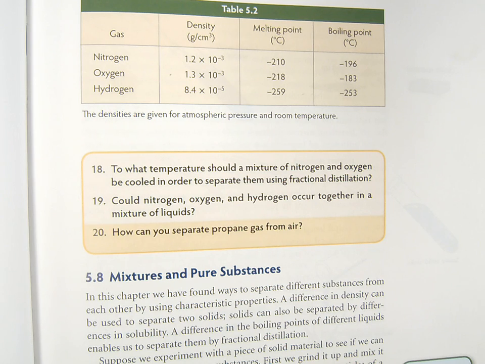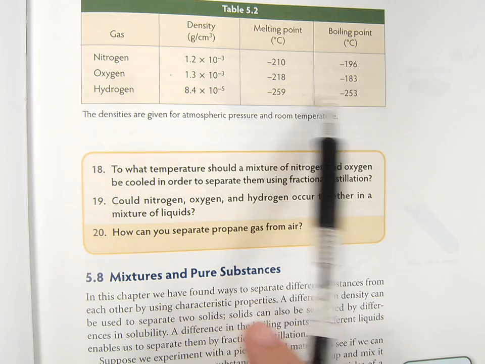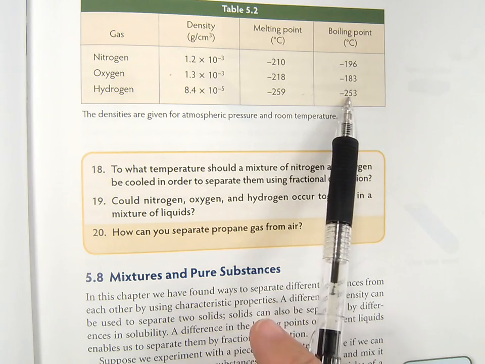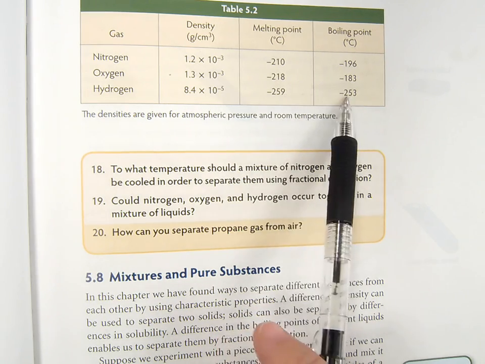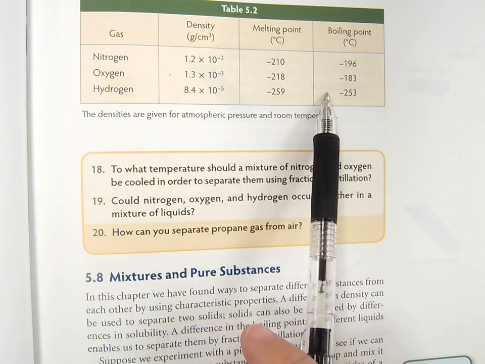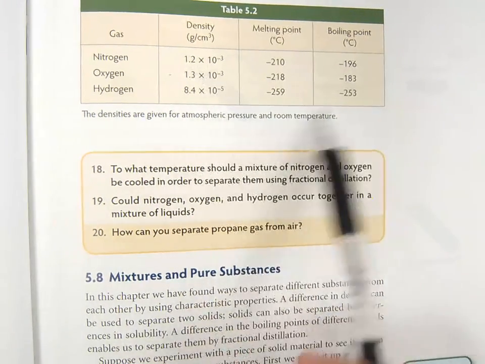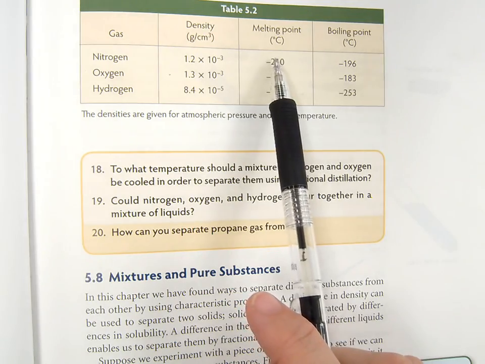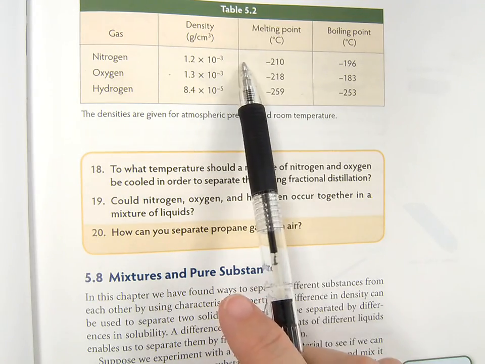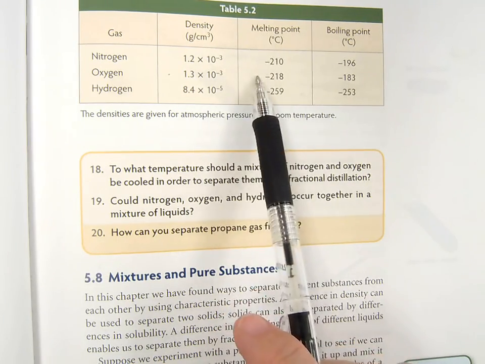And then 19. Could nitrogen, oxygen, and hydrogen occur together in a mixture of liquids? The answer is no, they cannot. Because in order to get hydrogen to the point where it's a liquid, we have to cool it down to between negative 253 and negative 259, somewhere in here is where hydrogen will be a liquid. However, if we were to cool down a mixture of all three of these to negative 253, these two would then be solids because it's below the melting point, which is the same as the freezing point.